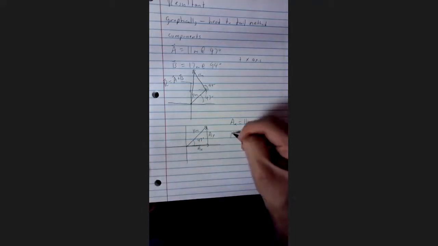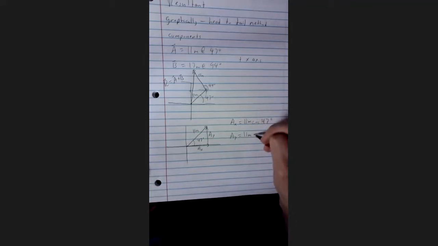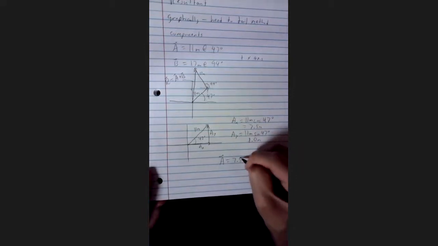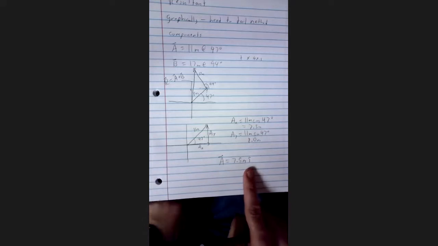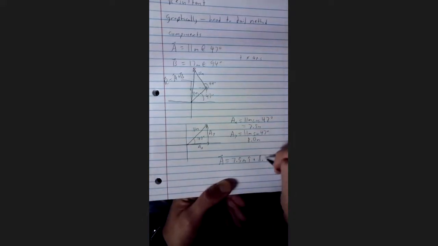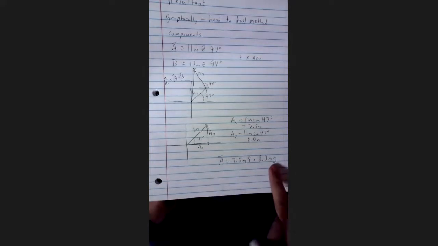So this is AX, and AY is the magnitude times sine of the angle from the positive x-axis. So if you plug this in your calculator, you'll get 7.5 meters for the X part and 8.0 meters for the Y part. So these are the components of A. So we can write this vector as the X part, which is 7.5 meters along the X direction, the unit vector along the x direction is called I hat, plus this 8 meters along the y direction, and the unit vector in the y direction is j hat.